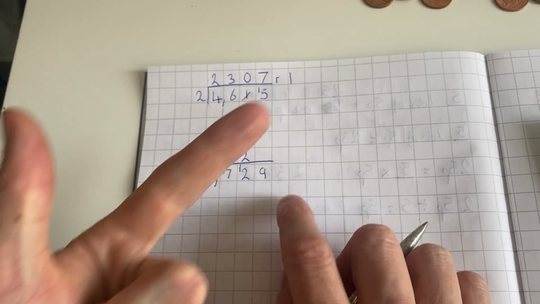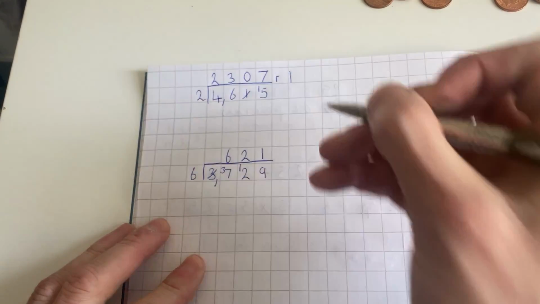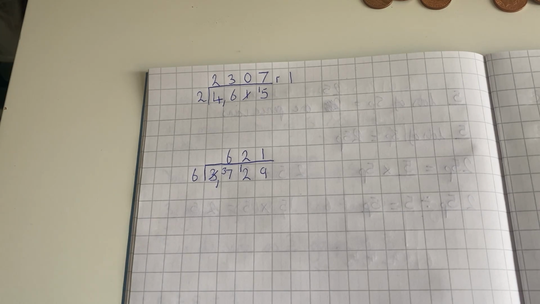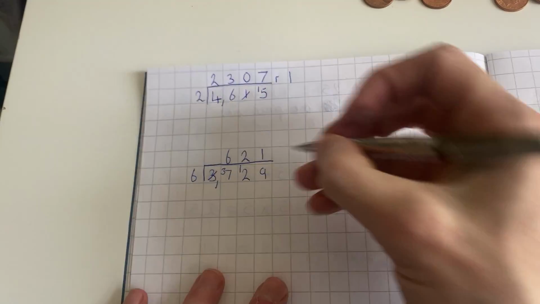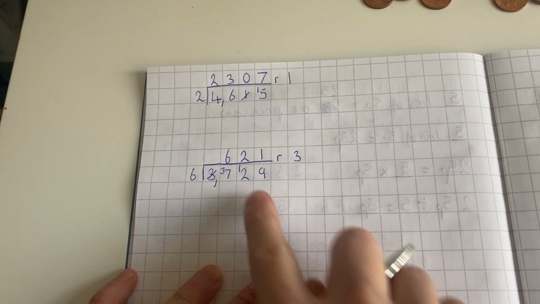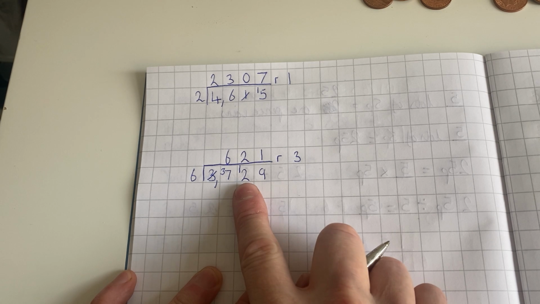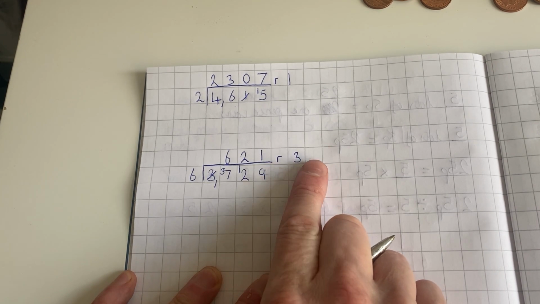Well, 12 is greater than 9. So only one 6 can go into 9. But how many do I have left? So I've got to count from 6 up to 9. 7, 8, 9. I have 3 remaining. Remainder 3. So our answer to 3,729 divided by 6 equals 621, remainder 3.